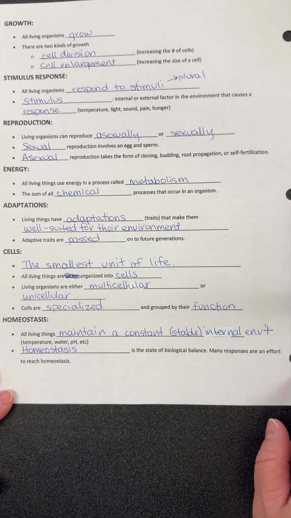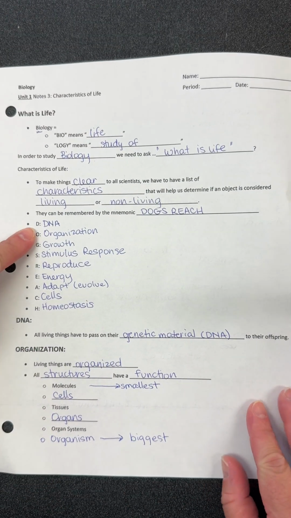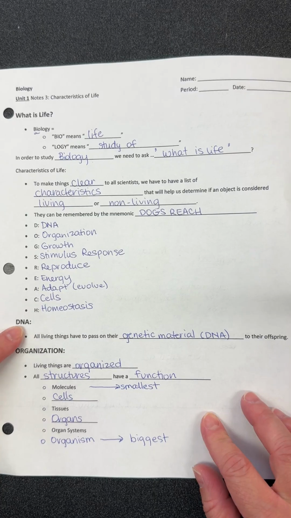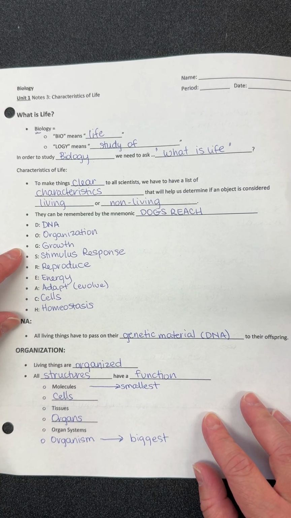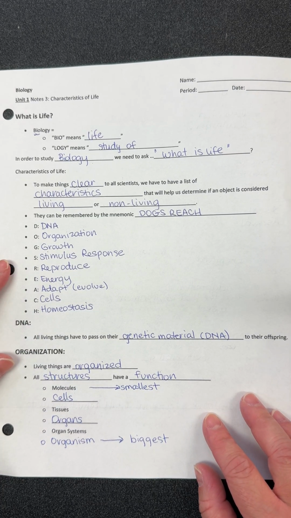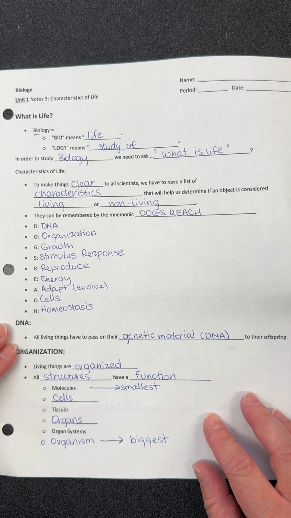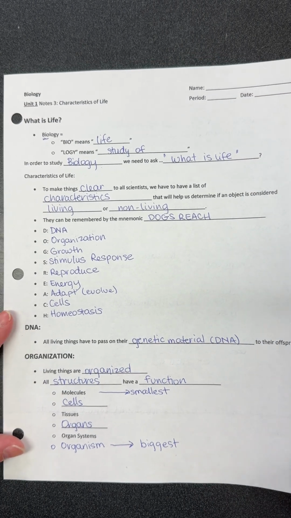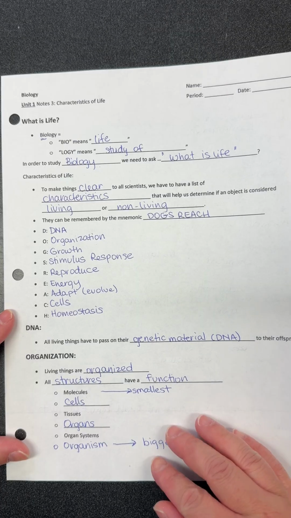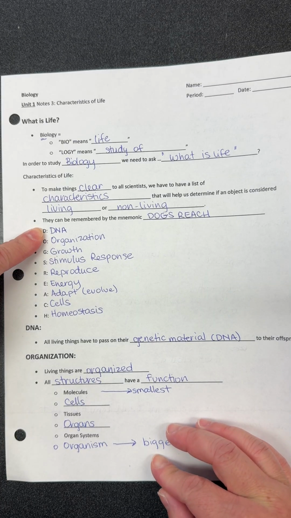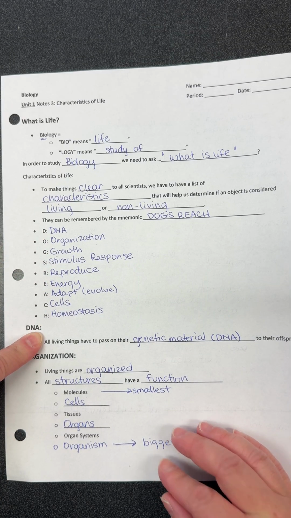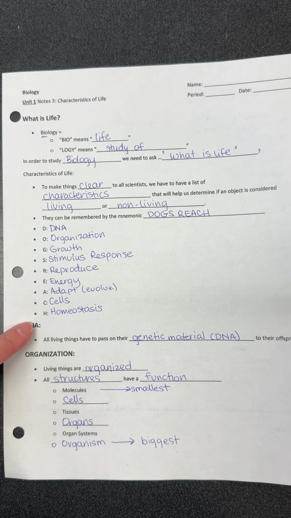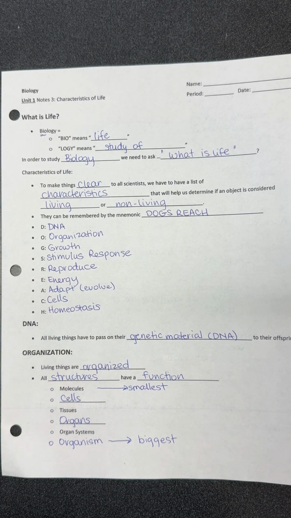So those are your notes on characteristics of life. All living things have to have all of these characteristics. You have to have all of them. You can't just have most of them or all but one. They've got to have all of them. So keep that in mind as you proceed through this unit with studying and with doing assignments. An organism needs to have all of these different characteristics in order to be considered living.